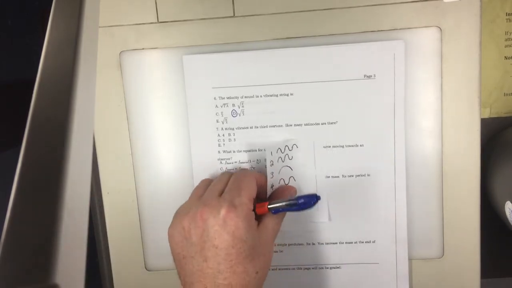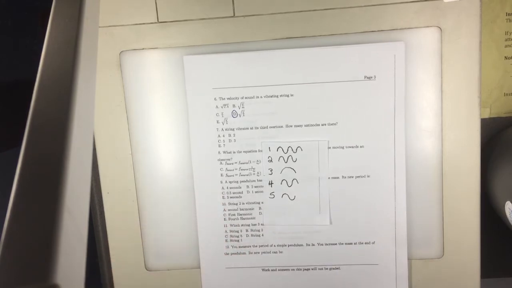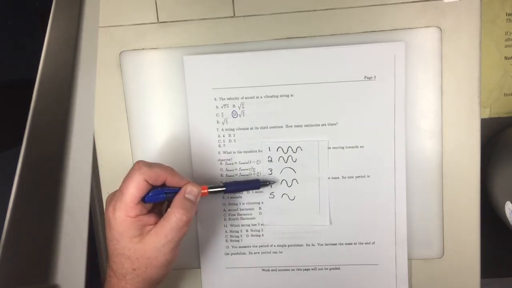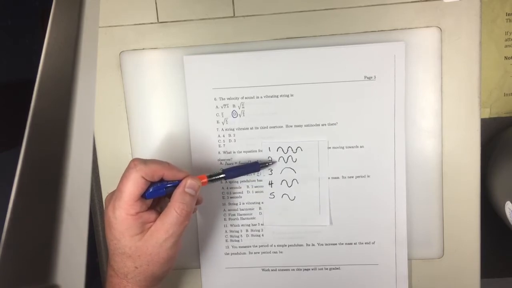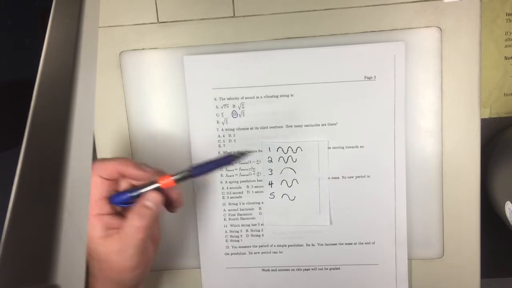String vibrates at its third overtone. How many antinodes are there? So, which string of the 5 is the third overtone? So it's string 2. Fundamental frequency, first overtone, second overtone, third overtone. How many antinodes are there? There are 4.